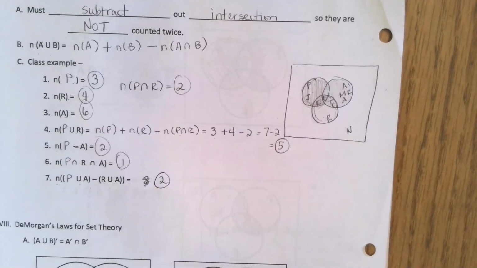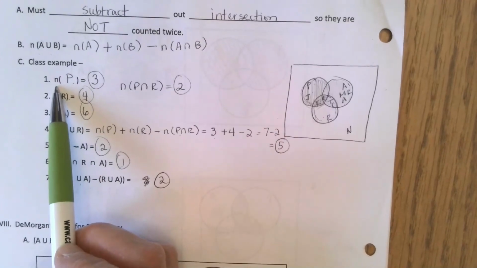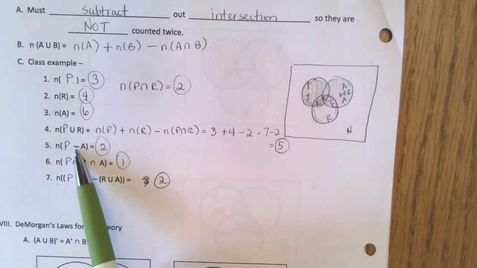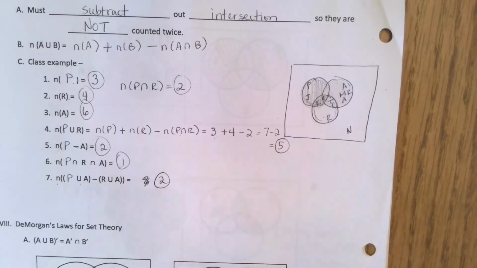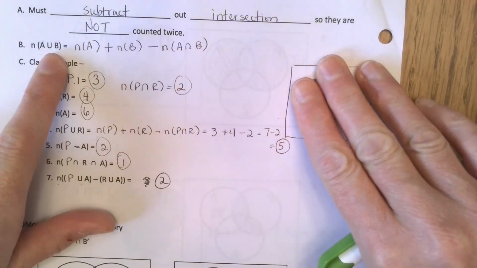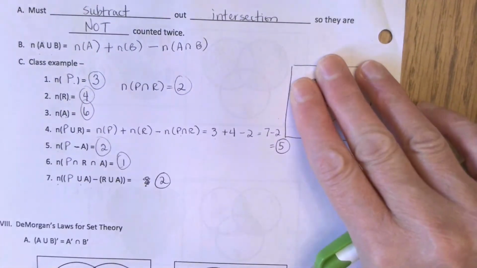So hopefully you're seeing that this symbol represents cardinal number. And again, it goes with the idea of difference, goes with the idea of intersection, goes with the idea of union. And if you don't have a picture and you need to get that union, you're going to get the number in each set, but take out that intersection.